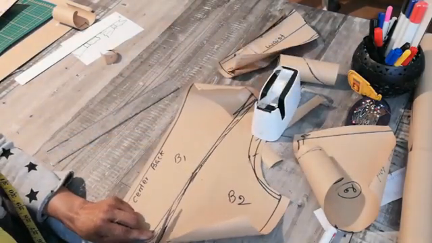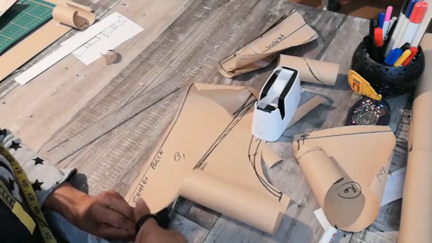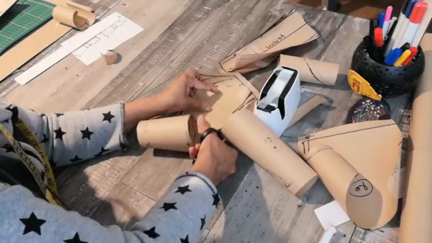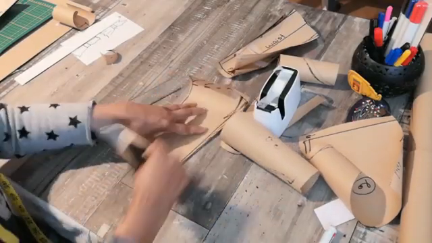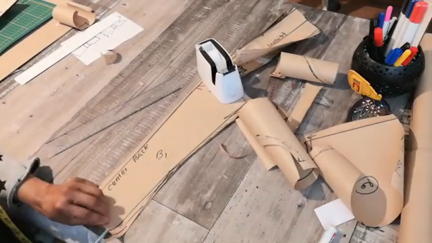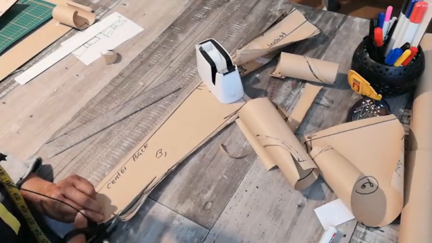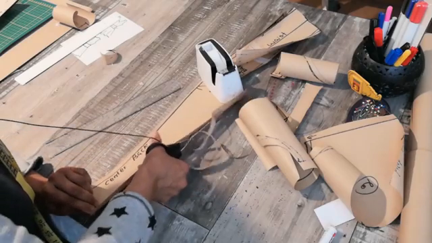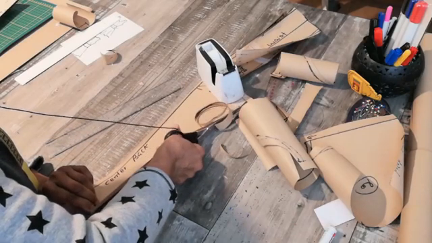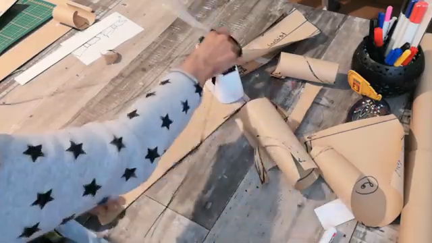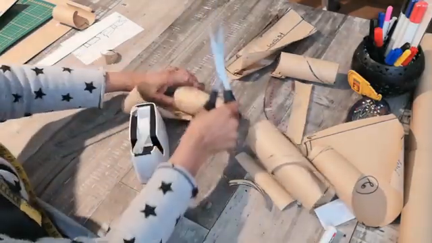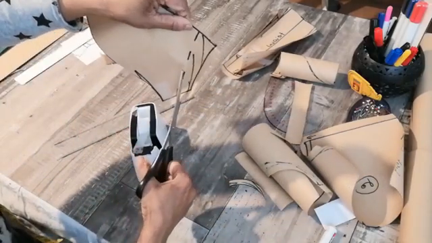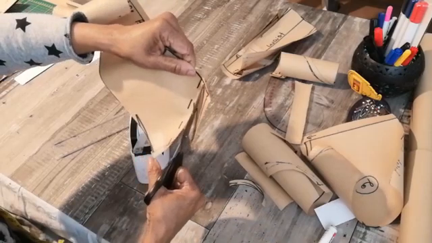Look, you remove your dart from here. Also, you draw this, your new neckline, and leave it half inch for sewing allowance.